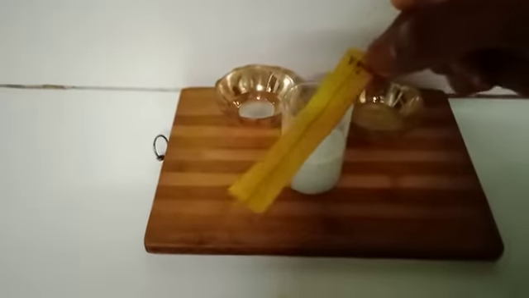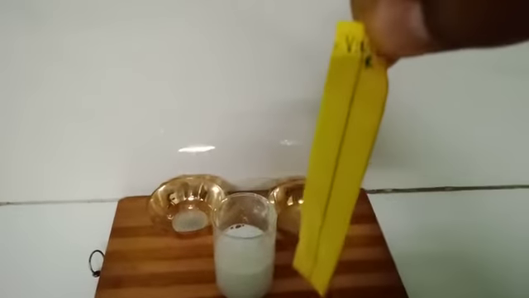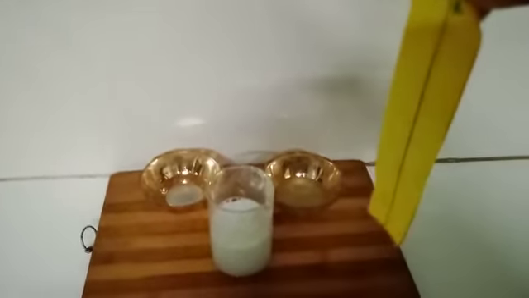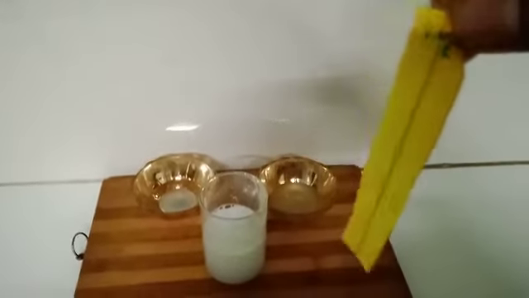Now I am taking the strip for the test of vinegar. Now, as we know that vinegar is also the acid, that is acetic acid, so there is no change in the color. Thank you.